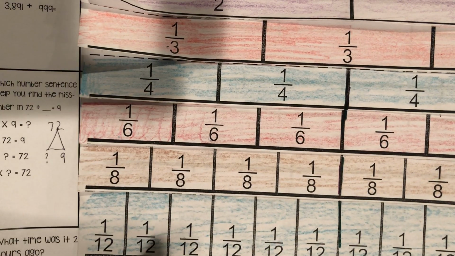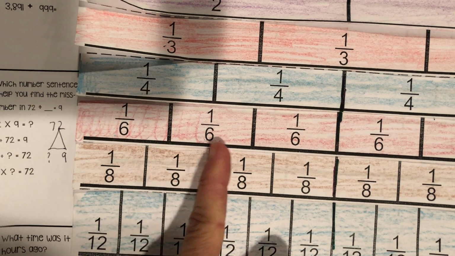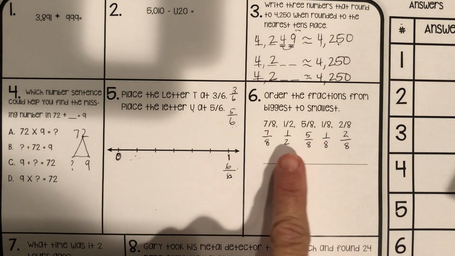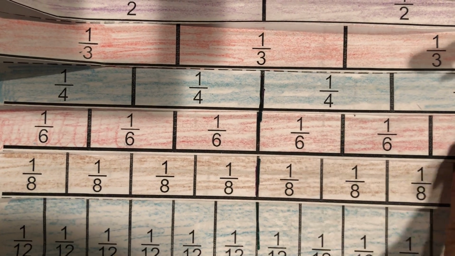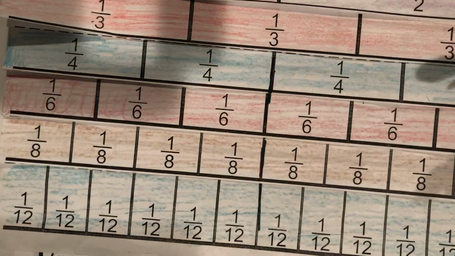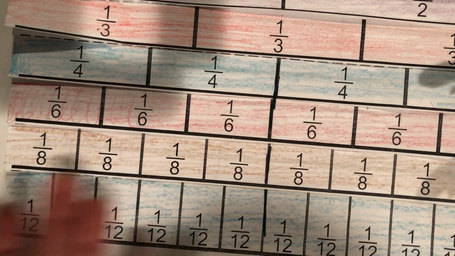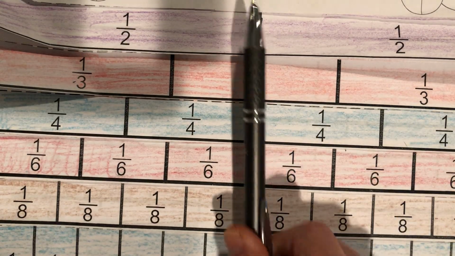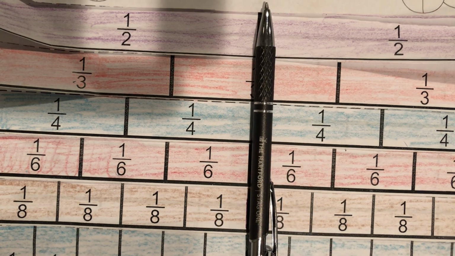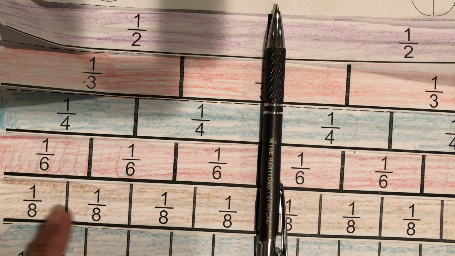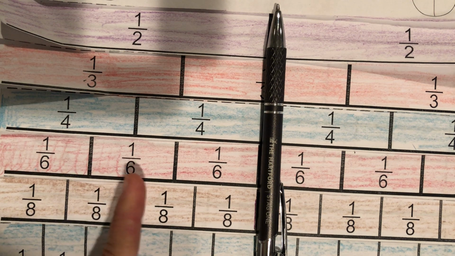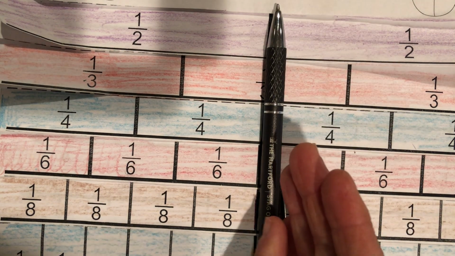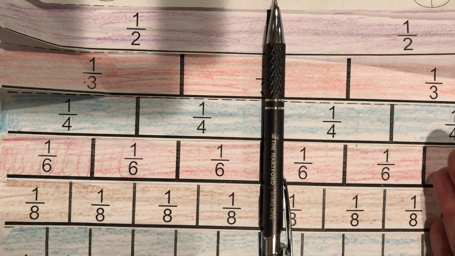Obviously 1/8 is the smallest, and then 2/8. Okay, 1, 2, 3, 4. Then 5/8 is here, and then 7/8 is there. So when the denominator is the same, it makes it very easy to put those in order. But the question is, where does 1/2 fit in? Okay, 1/2 would be right here, so that's going to be the same as 4/8. So that's where it would fit in. We would have 1/8, 2/8, 1/2 would come next, then 5/8, then 7/8.